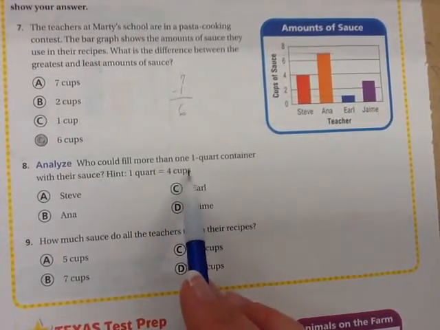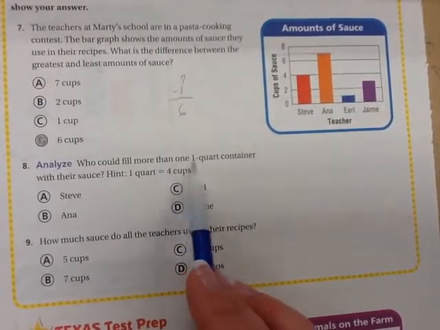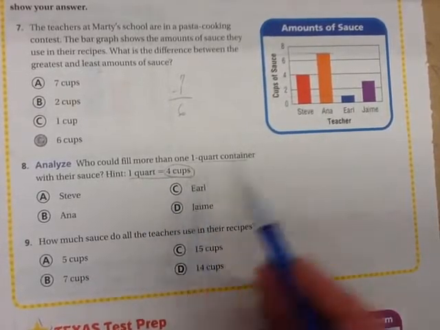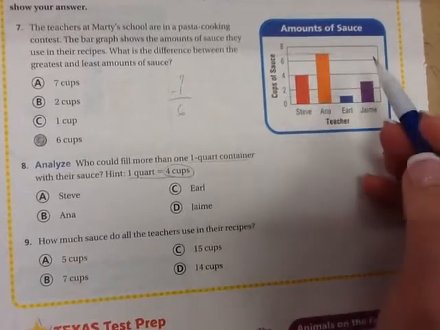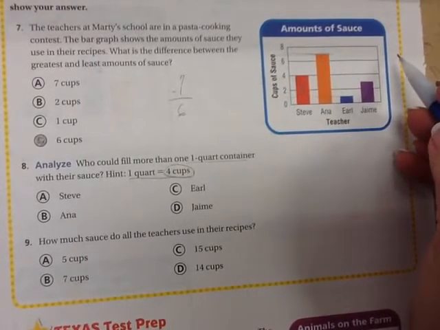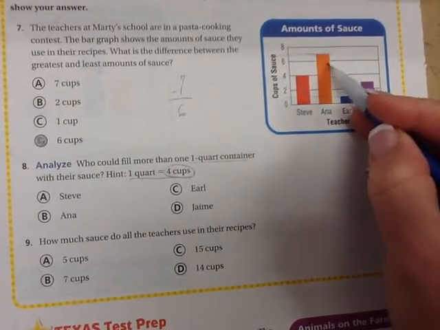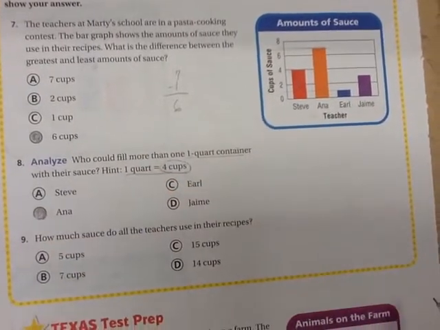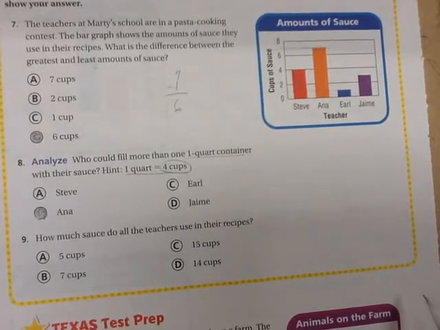So you're wanting more than a quart, so you're wanting essentially more than how many cups? More than 4 cups. That's exactly 4 cups. Nope. Anna is the only person that's going to be able to fill a 1 quart container.